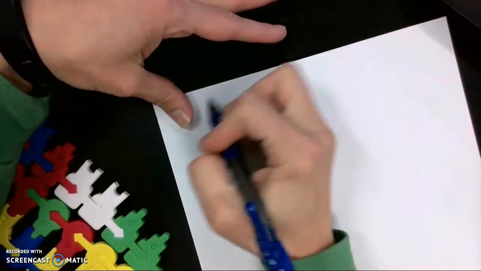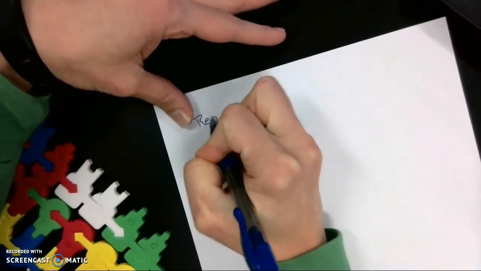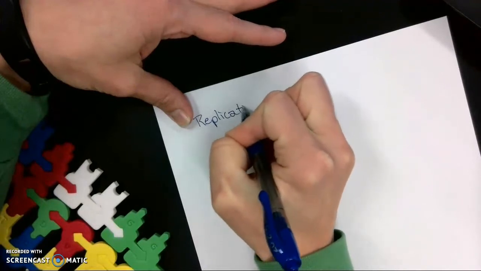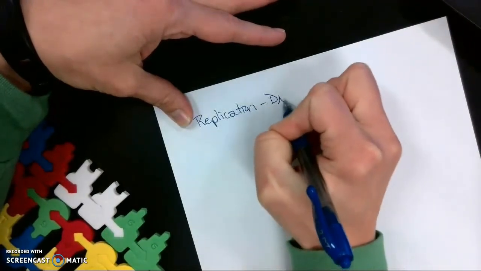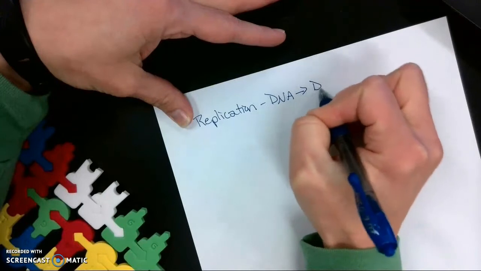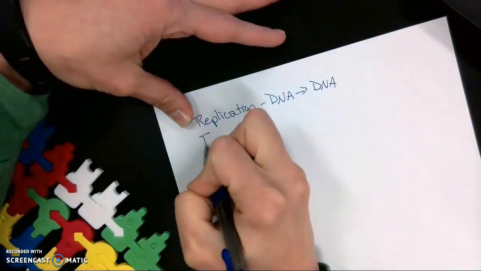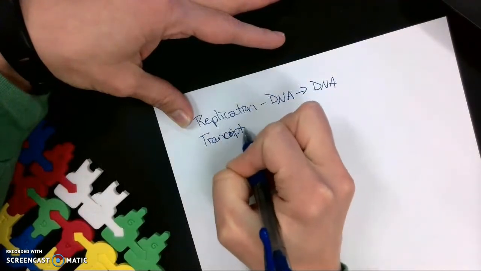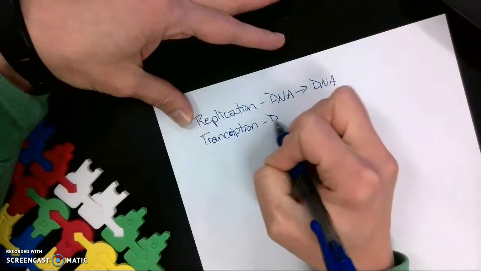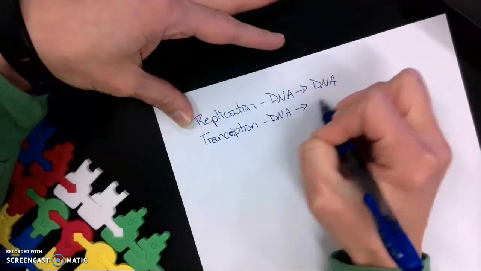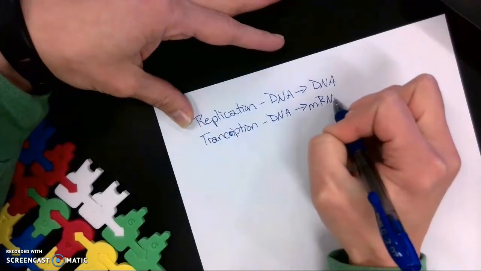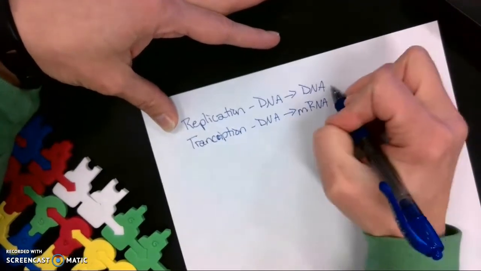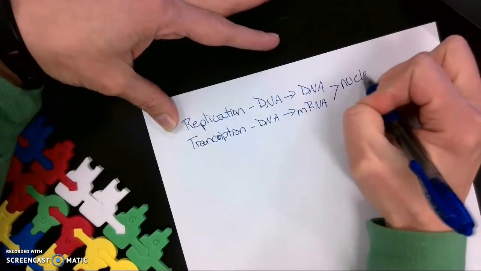Okay, so we have gone over replication, where you start with DNA and you make a copy of it, so you end with DNA. We have gone through transcription, where you start with that DNA and you transcribe it into mRNA. Both of these happen in your nucleus.